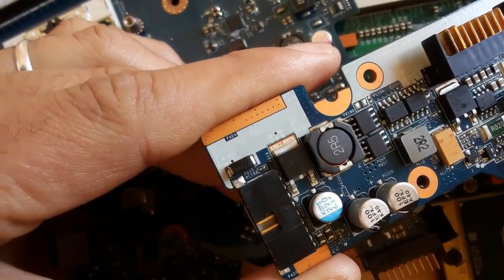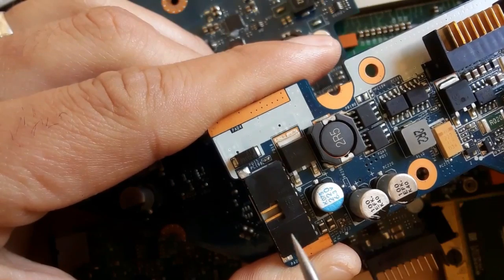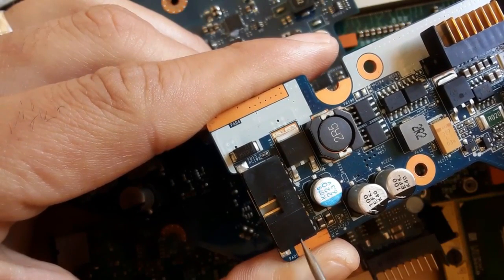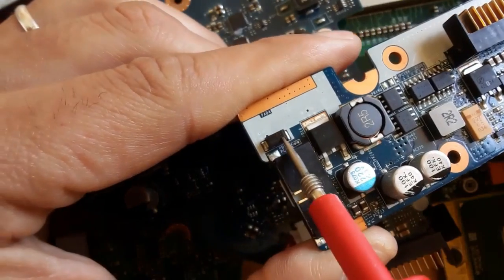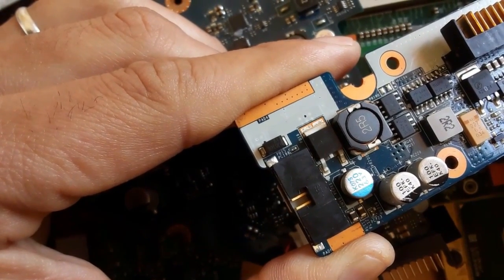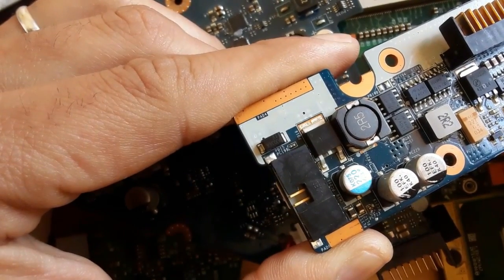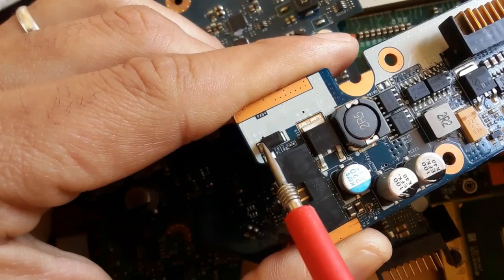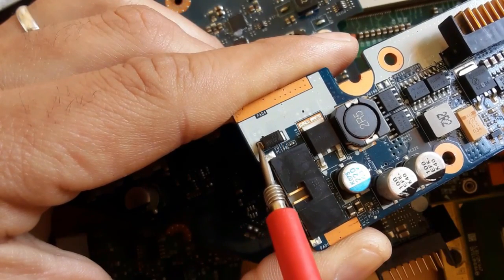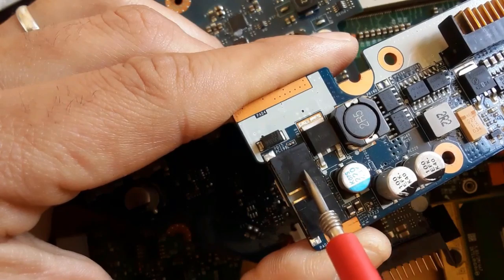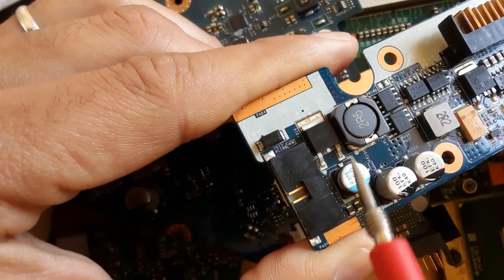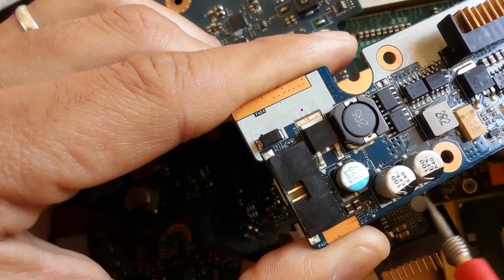So as you can see here, this is the power connector. Okay, and near to the power connector we have the diode, as you can see. Okay, the diode is for protection. When there's a problem in the voltage or current, the diode will be shorted to the ground and then protect the other components and other circuits.